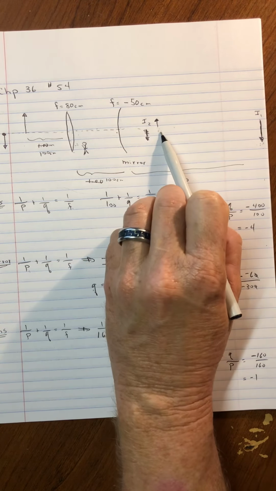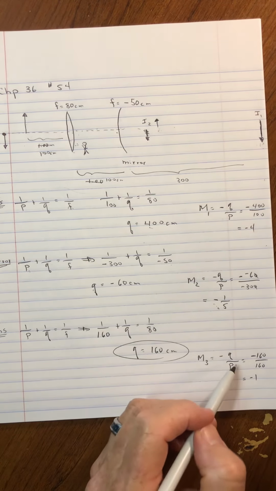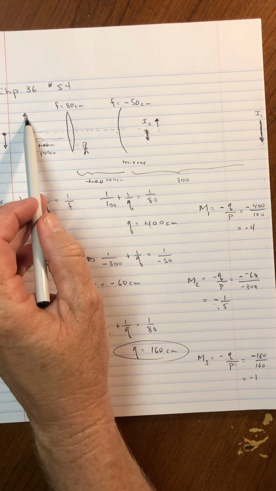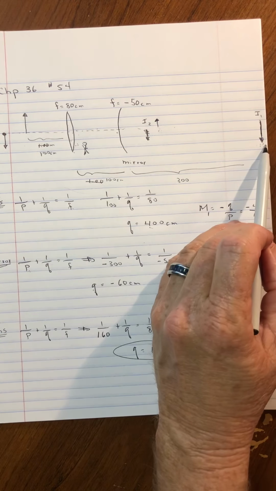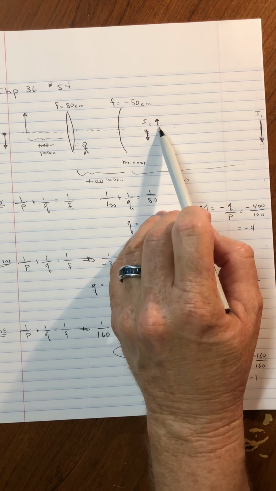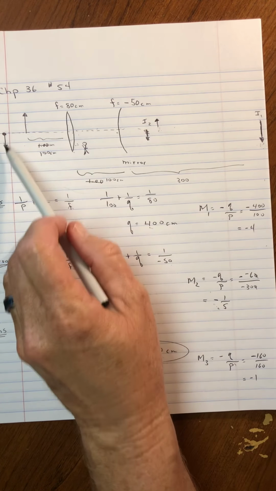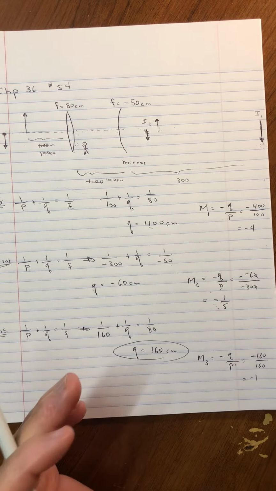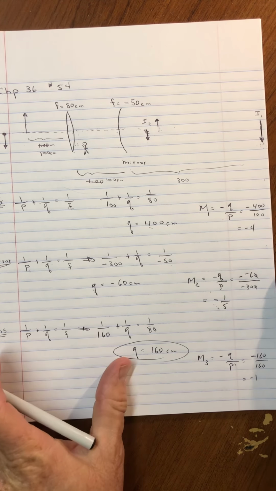So it looks like all three of them have a negative magnification. So we start upright, the first lens inverts it, and then the mirror inverted it to make this image, and then finally the last step it inverted again, and so overall it's inverted, and that's part of the question. Is it upright or is it inverted?